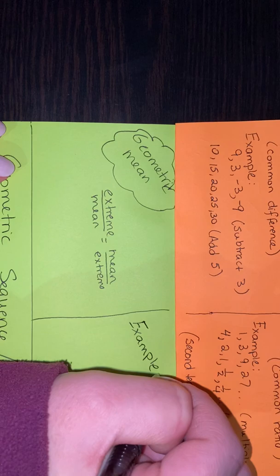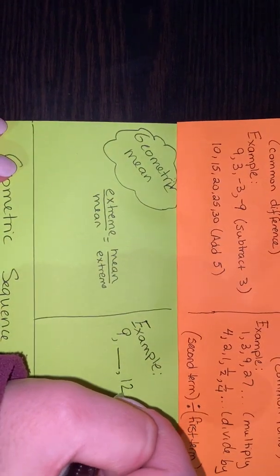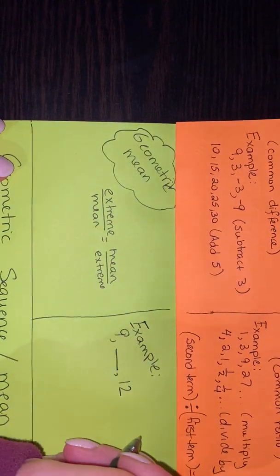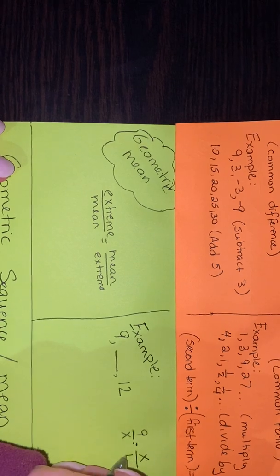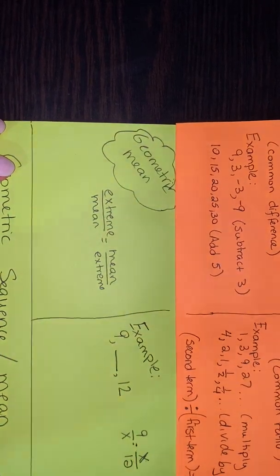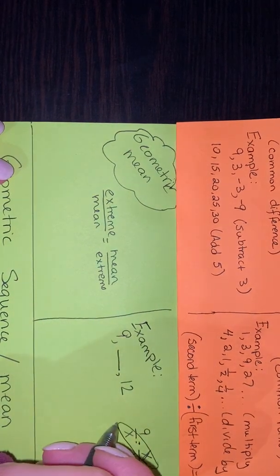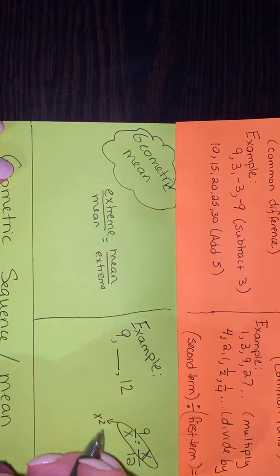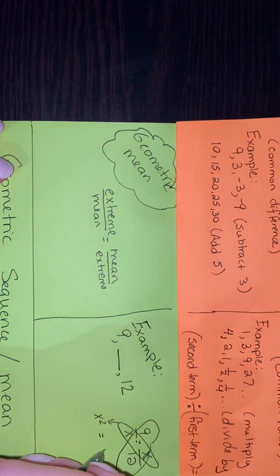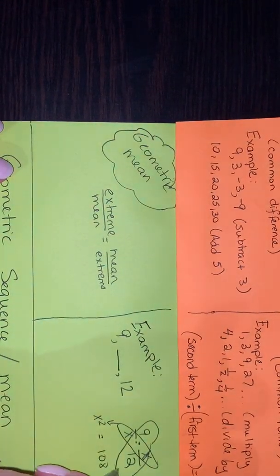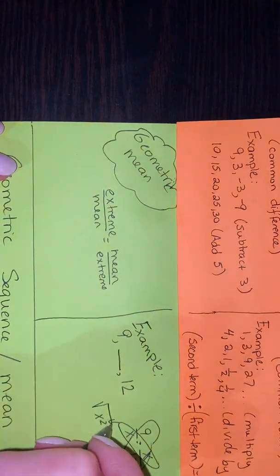So what you would do is you're going to get something that looks like this, 9, blank, 12. Here's your setup, 9 over x, because we want to know what goes in the middle, and x over 12. The middle is your means. Now we're going to cross multiply. So that's going to be x squared, and 9 times 12 is 108. That's a 12, okay? Then you're going to square root both sides.